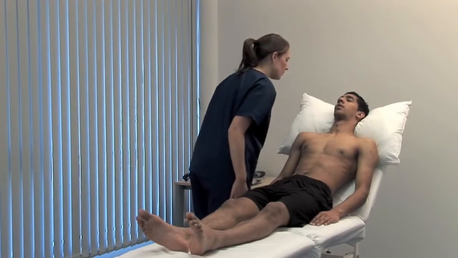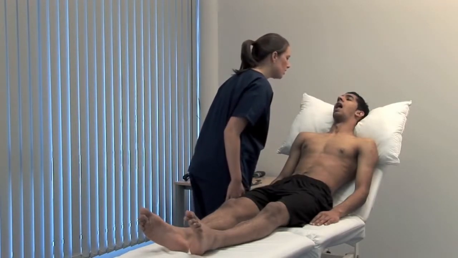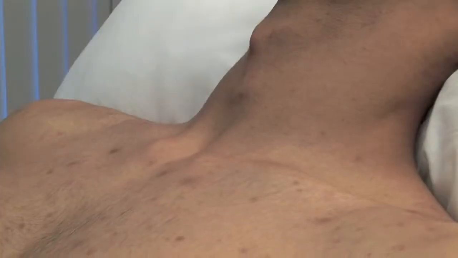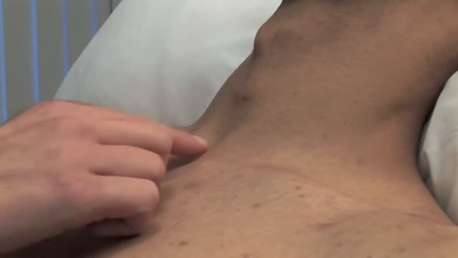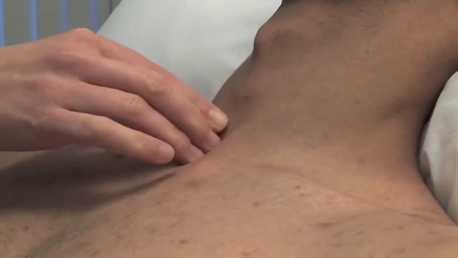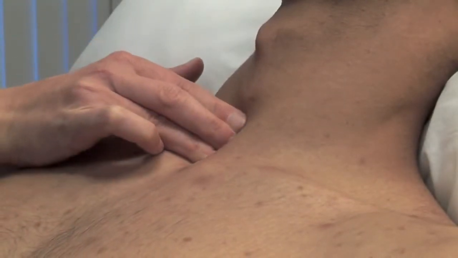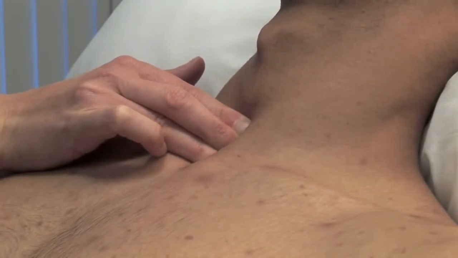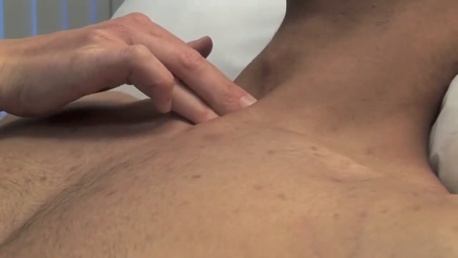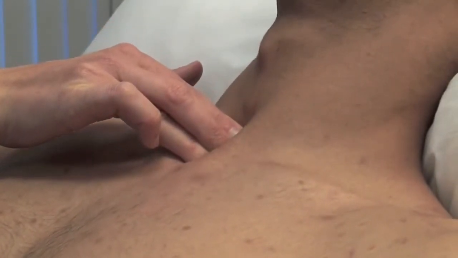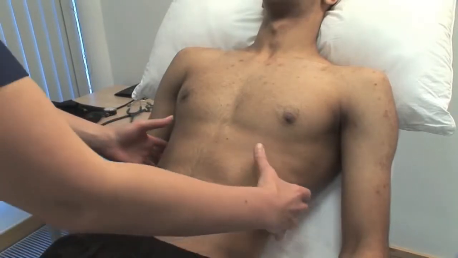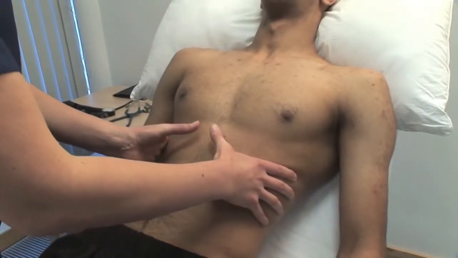Could you open your mouth for me? Look at the tongue and lips for central cyanosis. Thank you. To detect lateral shift of the trachea, gently place the tip of your right index finger into the suprasternal notch. This can be uncomfortable, so be gentle and explain what you're doing. The distance between the suprasternal notch and cricoid cartilage is normally 3 to 4 finger breadths. Feel for a tracheal tug, which may be found in severe hyperinflation.